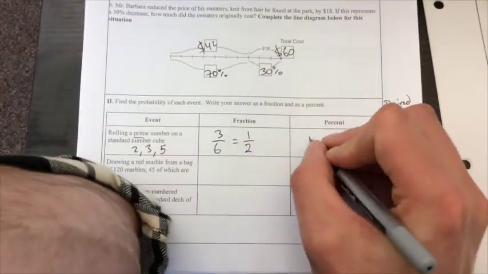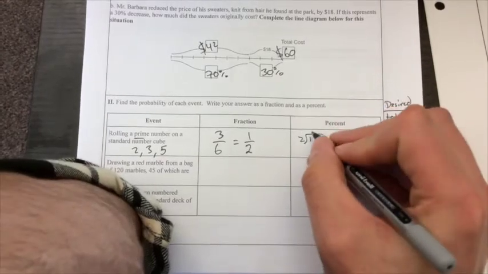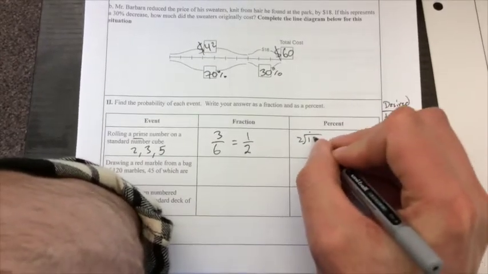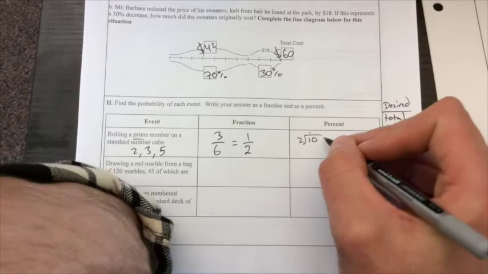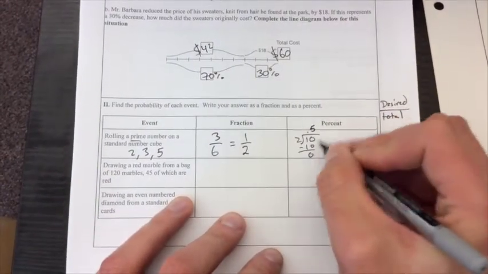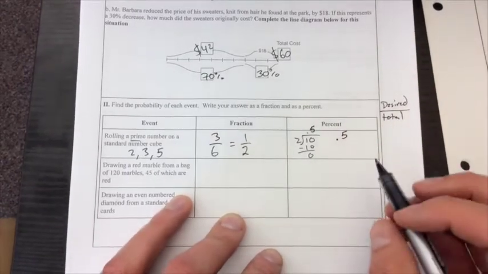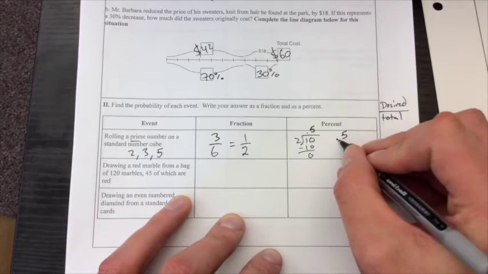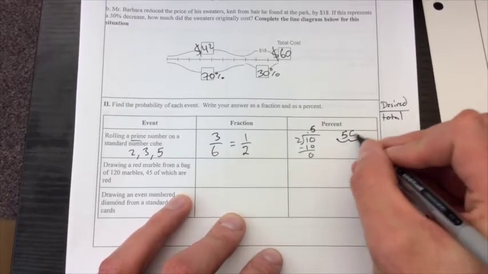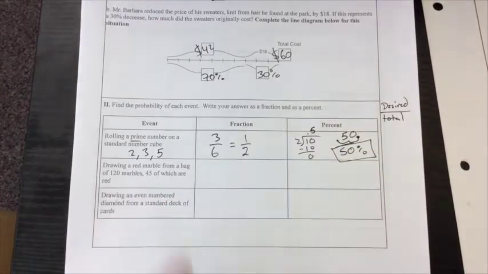So if I divide 1 divided by 2, because remember this is a division problem, I put a decimal point because 2 doesn't go into 1, a 0. 2 goes into 10 5 times, and that is an exact division problem. So I have 0.5. To go from a decimal to a percent, I multiply by 100. So that moves the decimal twice. I put a 0, so it is 50%. I know my work's a little messy here, but hopefully you followed the idea.